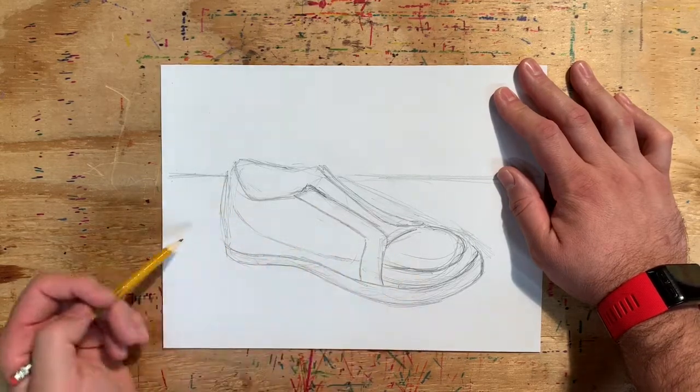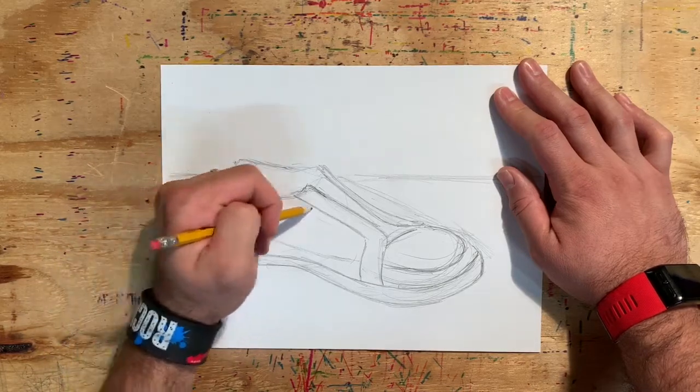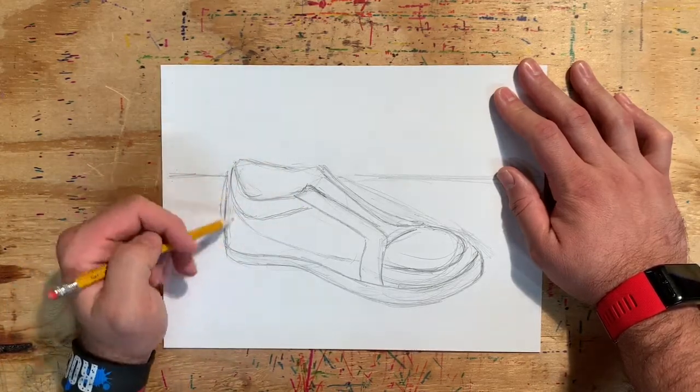So there's lots of stitching on this shoe. So again, I'm just gradually adding more little by little.